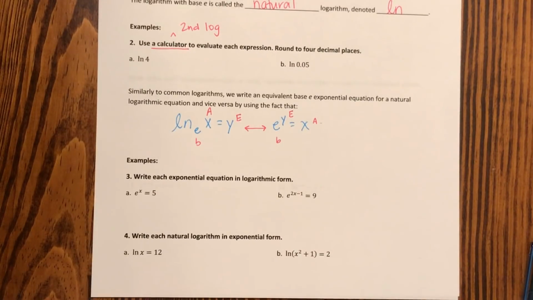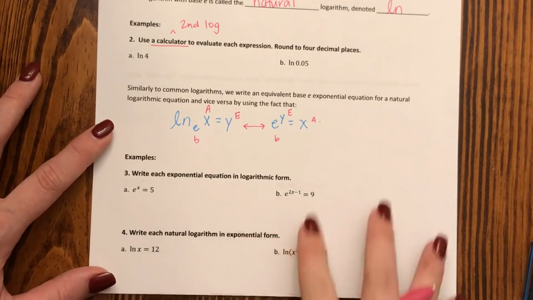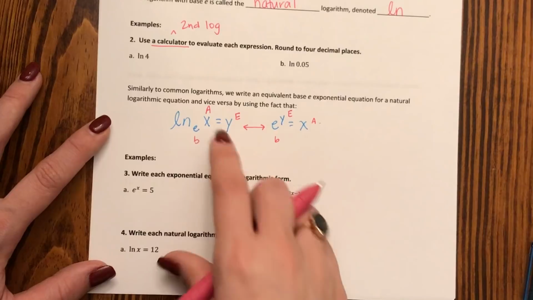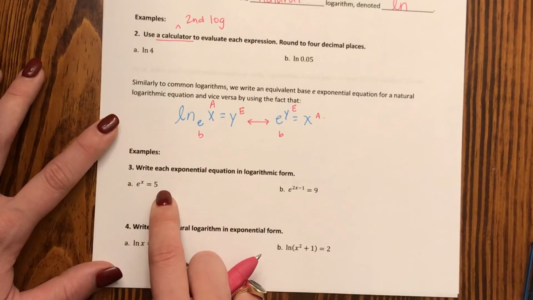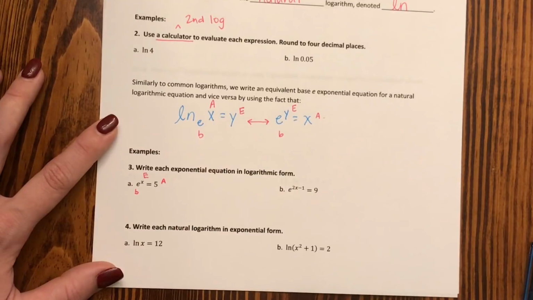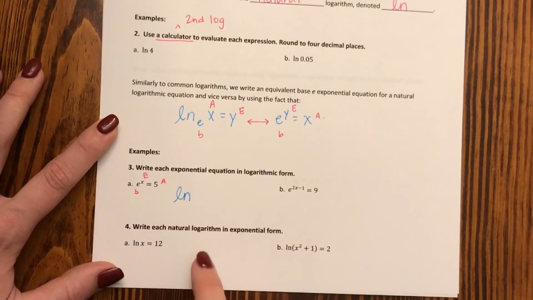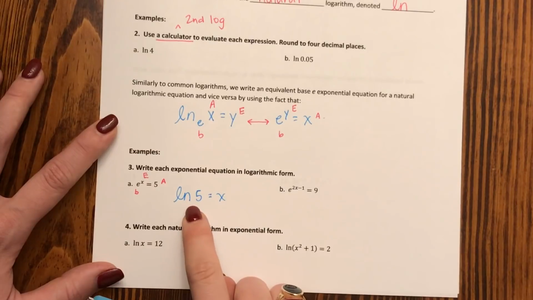Number 3 and 4, rewrite each exponential equation in log form and rewrite each natural log in exponential form. So we're just going to use BAE. Never write the base of E. It's very similar to common logs when we have a base 10. When you have a natural log, we do not write the base of E. You don't need to write that, okay? So if you have E to the X equals 5, remember this is my base, this is my exponent, and this is my answer. So using BAE, I have the natural log of 5 equals X, with the base e which I don't write.